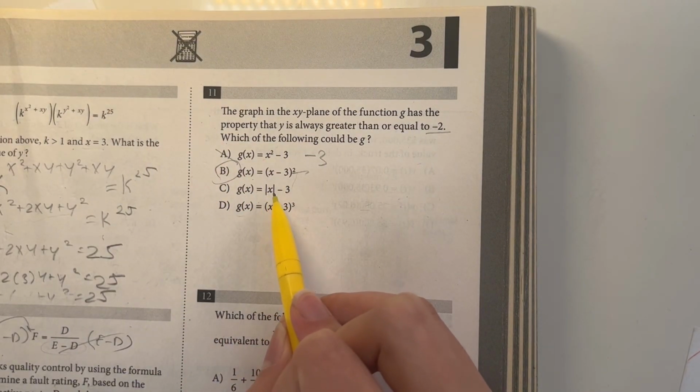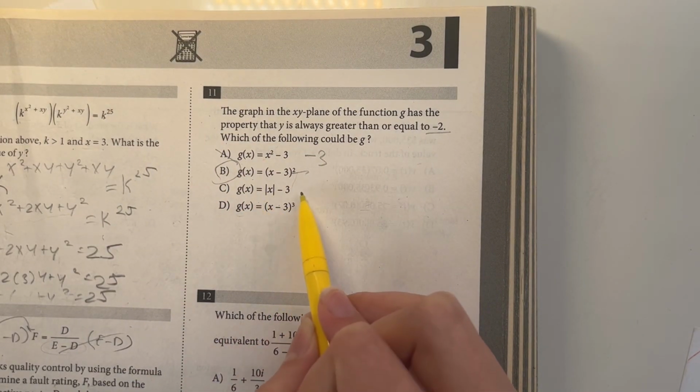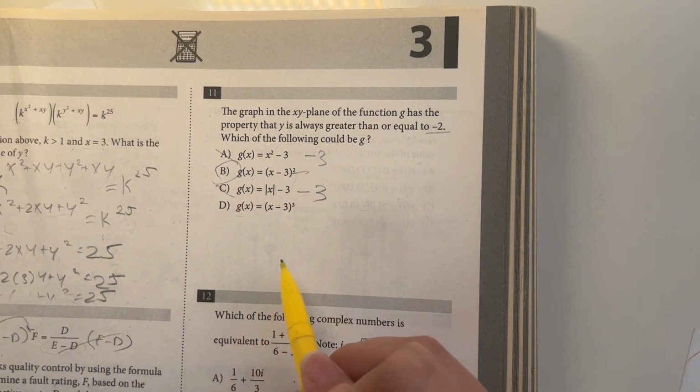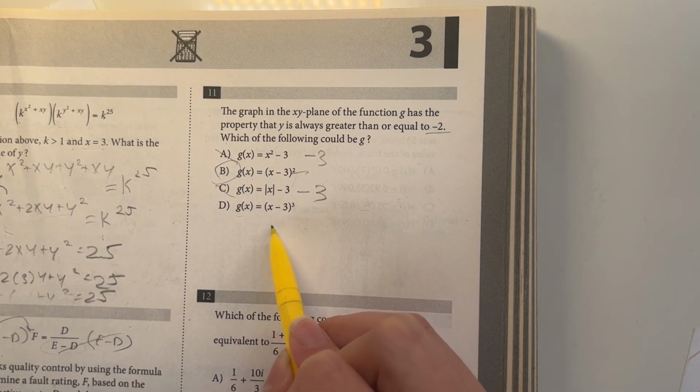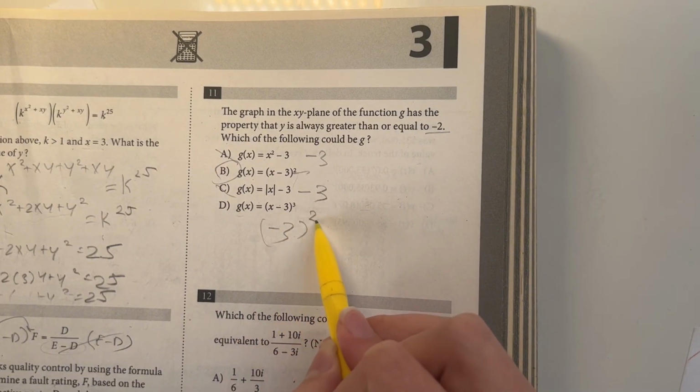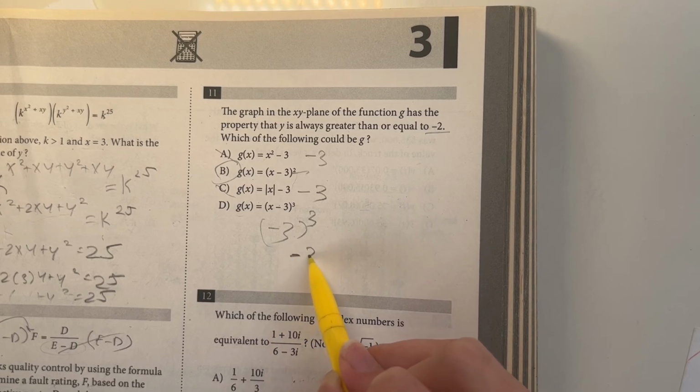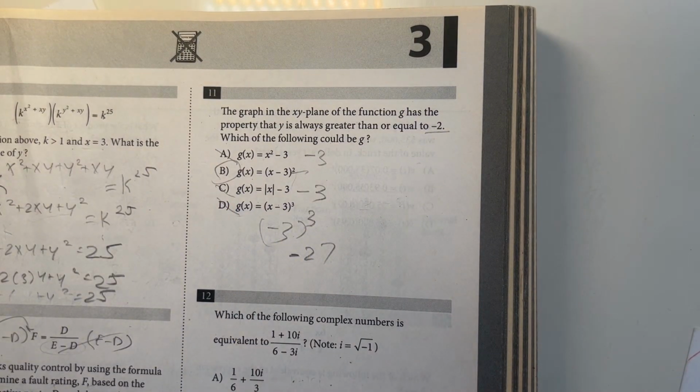The absolute value of 0 is just 0, so 0 minus 3 is again -3. That's not the answer. 0, that's going to be -3 cubed, which is -27, and that's not the answer. So B is the answer. Now let's look at 12.